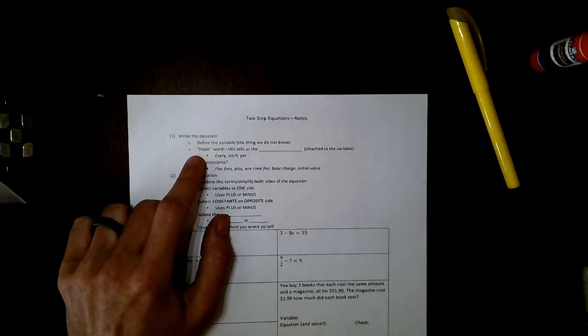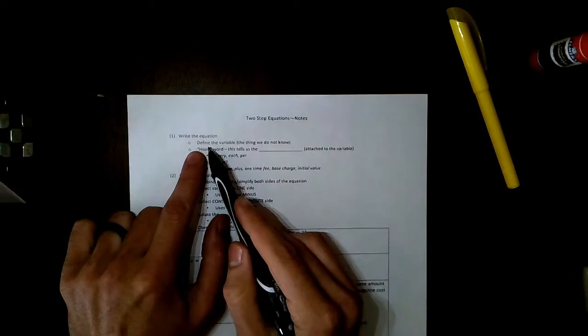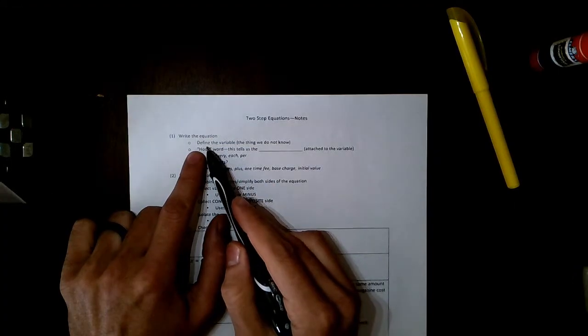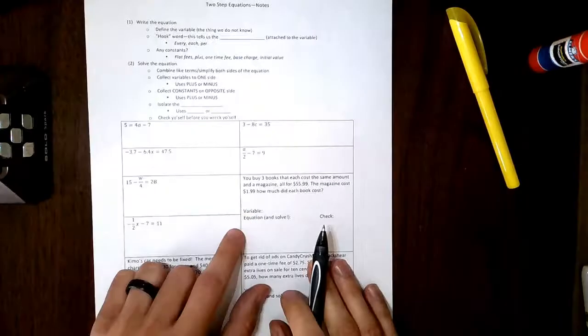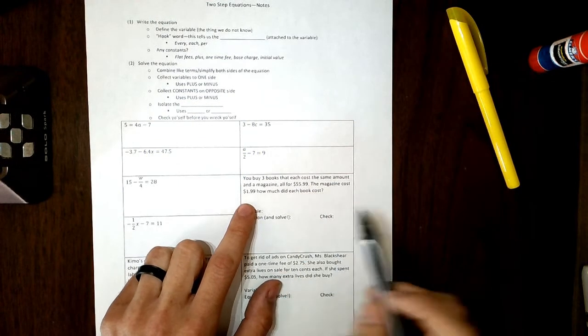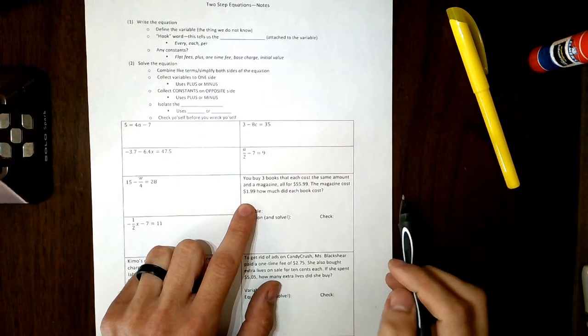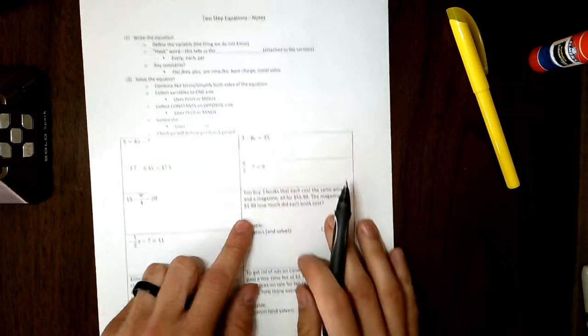Okay, so we do have a new word, kind of new word that we need to go over. First, when we're writing the equation, this comes for when we're going to get to these, quote-unquote word problems down here, which really English problems is what I like to think of them as. This is math in English. We're going to translate it into math. Okay?